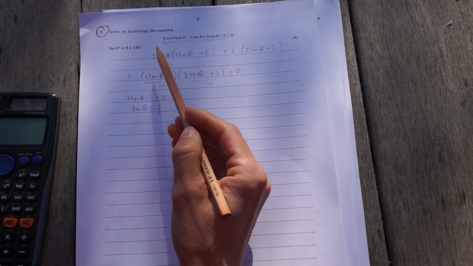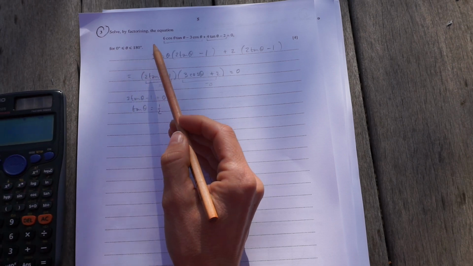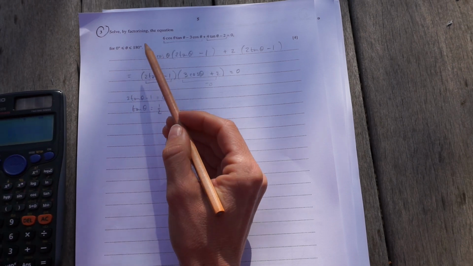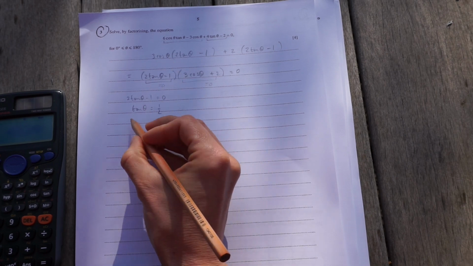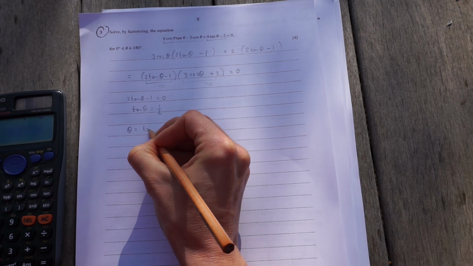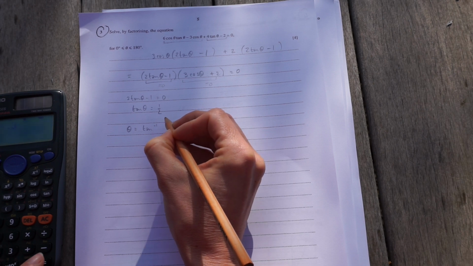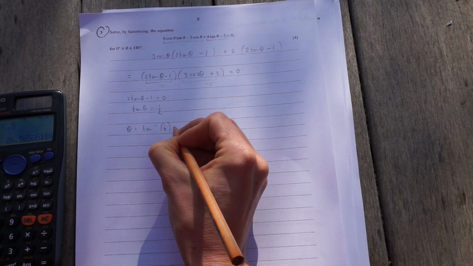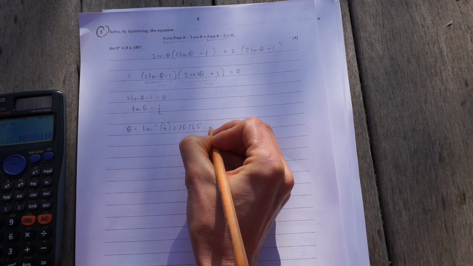Let's look at the beginning of the question here. This time theta's in degrees, and my calculator's already in degrees from question 2, so that's fine. To work out theta, I press shift followed by tan on the calculator to find tan minus 1 of a half, which is equal to 26.565 and so on.